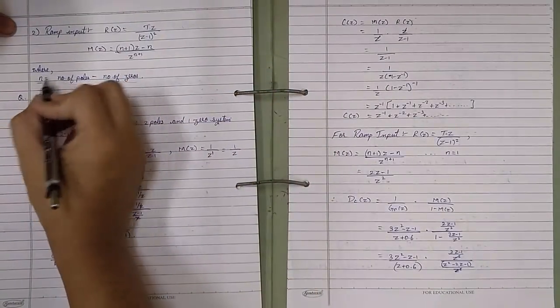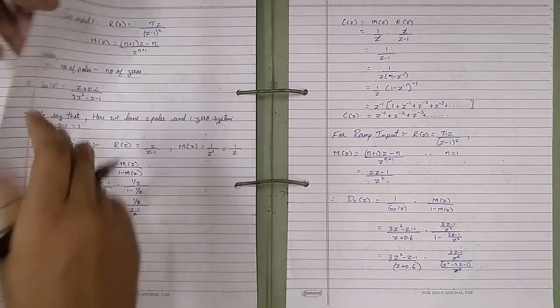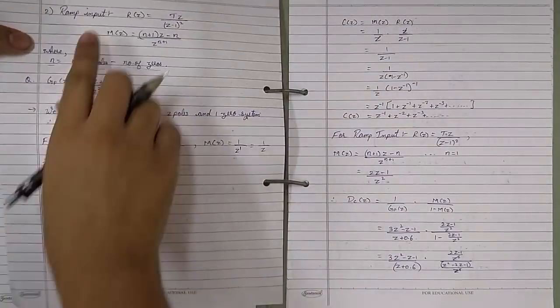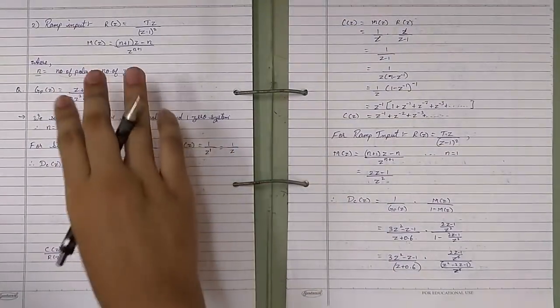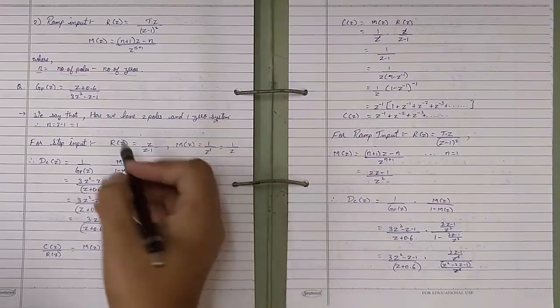From there we get the value of n. We'll substitute the value of n for the particular input, whether it is a step input or a ramp input. Depending on that, we'll substitute the values. Let's take up an example.